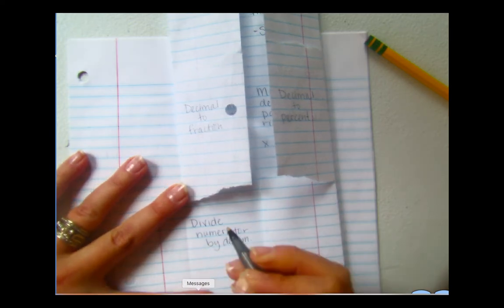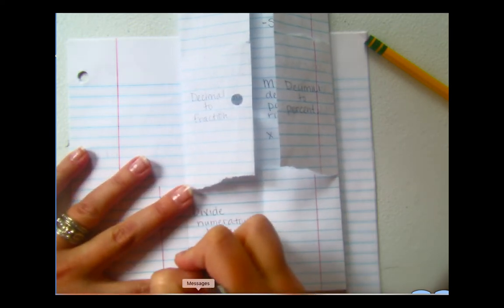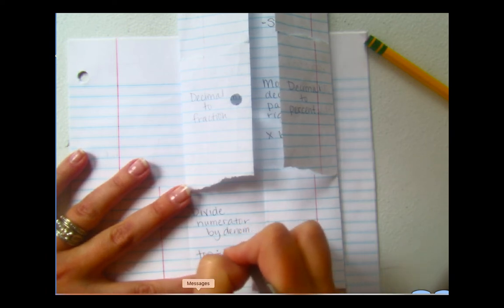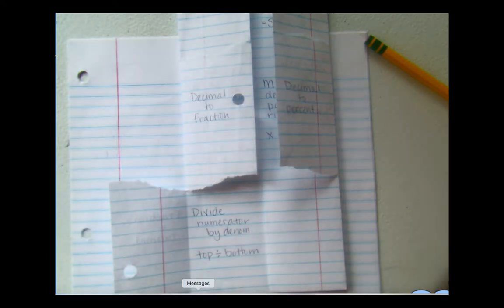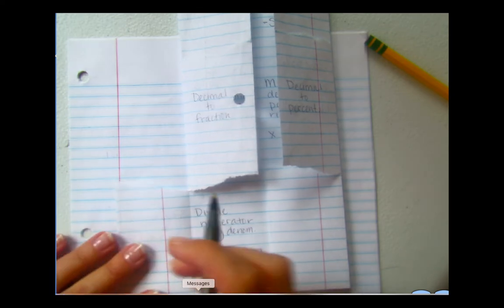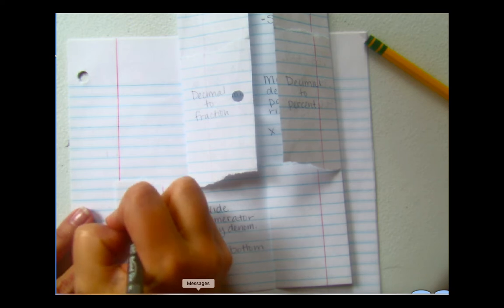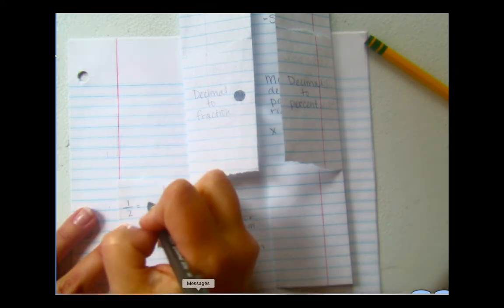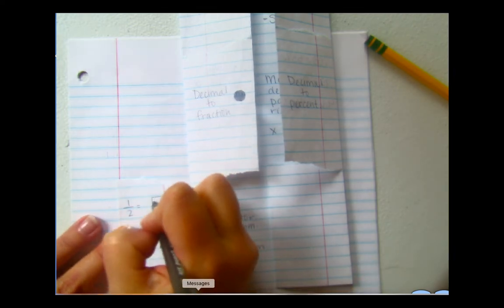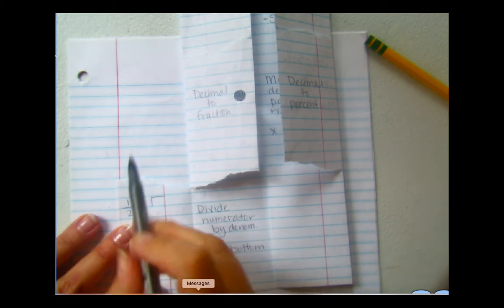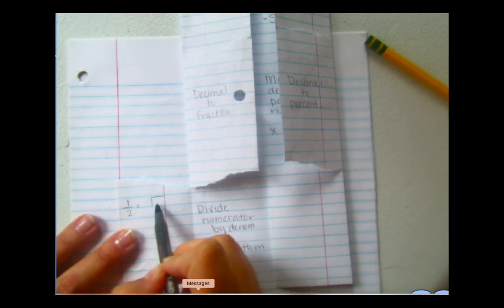Okay, or like I like to say, top divided by bottom. Top divided by bottom. So 1/2 in my calculator, I'm going to put 1 divided by 2, or if I'm solving it myself, the one on the top is the idiot brother that climbs the tree and falls into the shed.